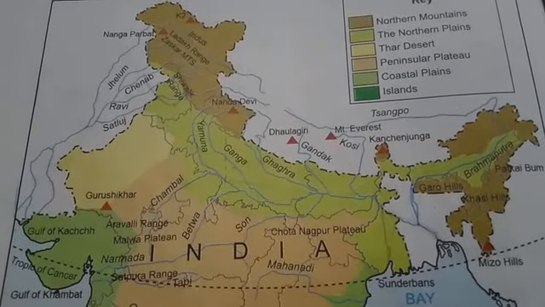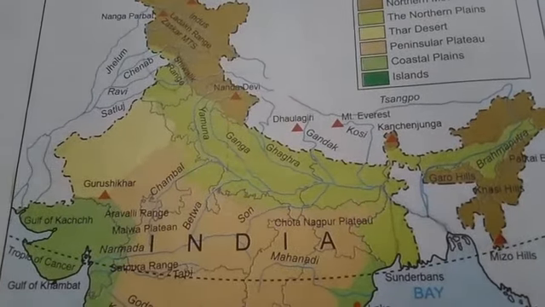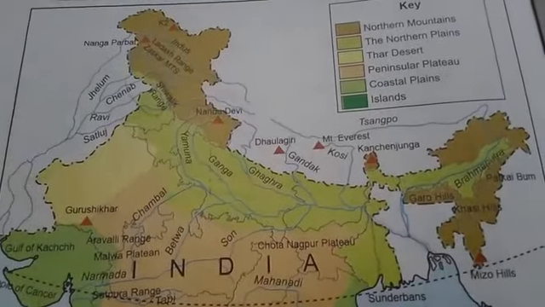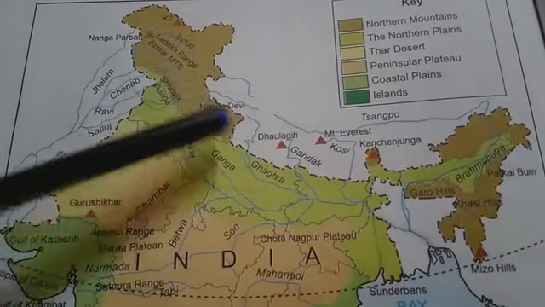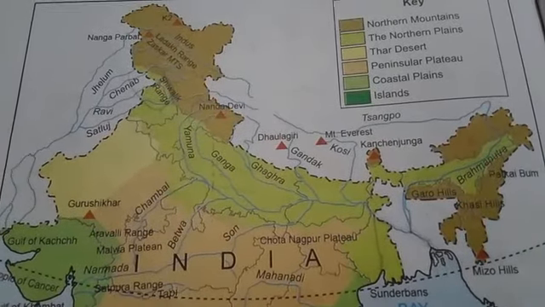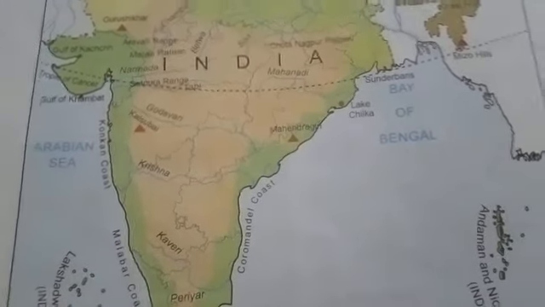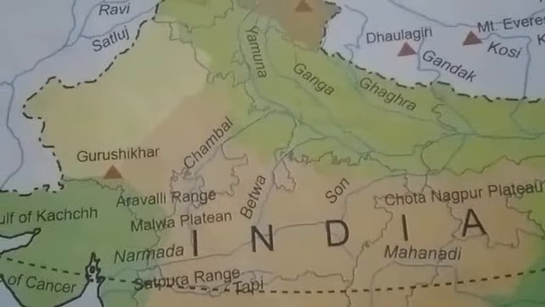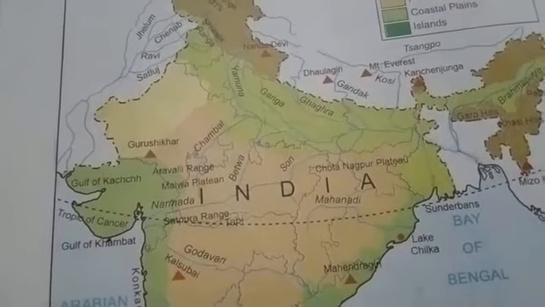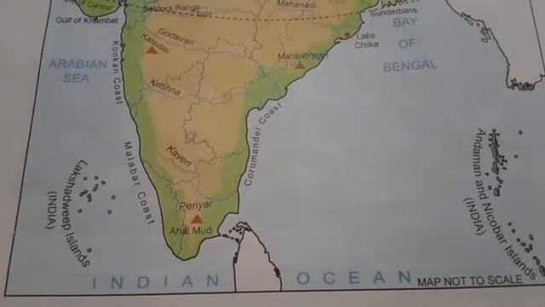On the basis of different physical characteristics, India is divided into 6 physical divisions. The northern mountains, with the brown color; the northern plains, with the green color; the peninsular plateau; the coastal plains here; the Thar desert; and the islands, Andaman Nicobar and Lakshadweep.